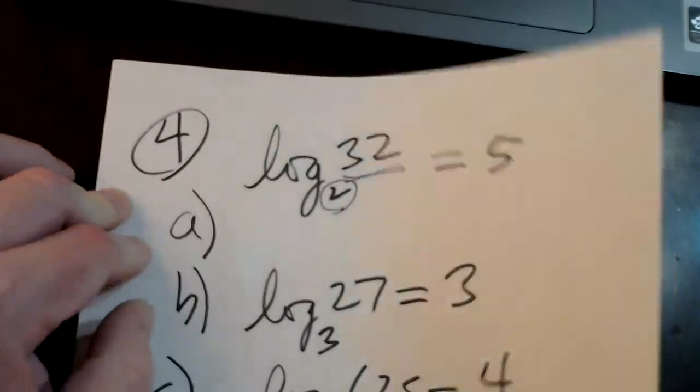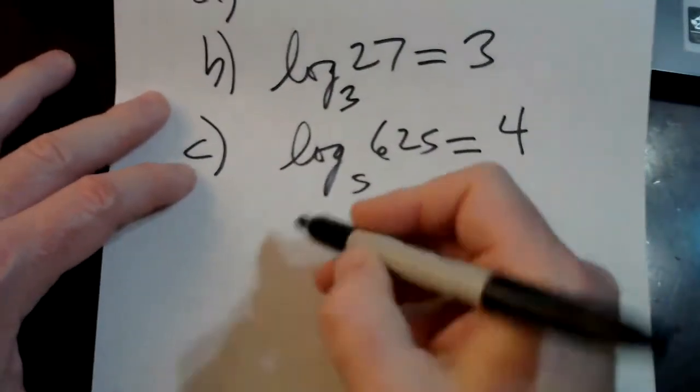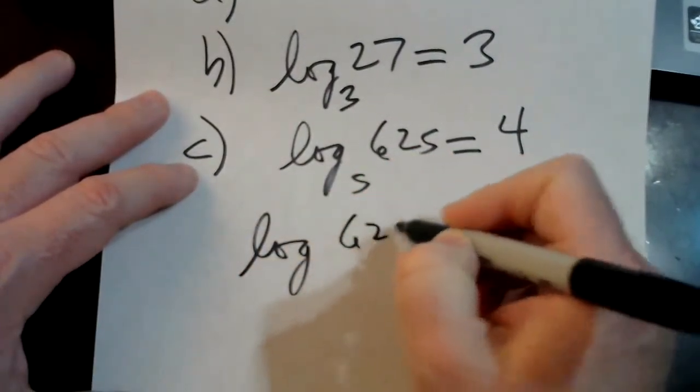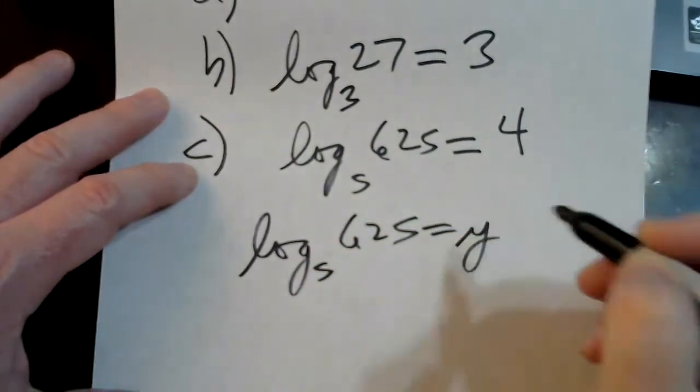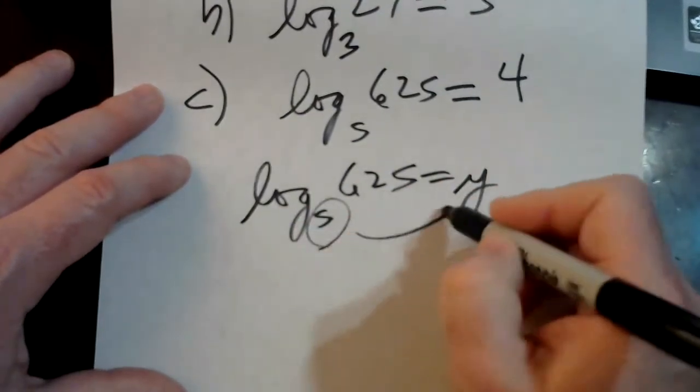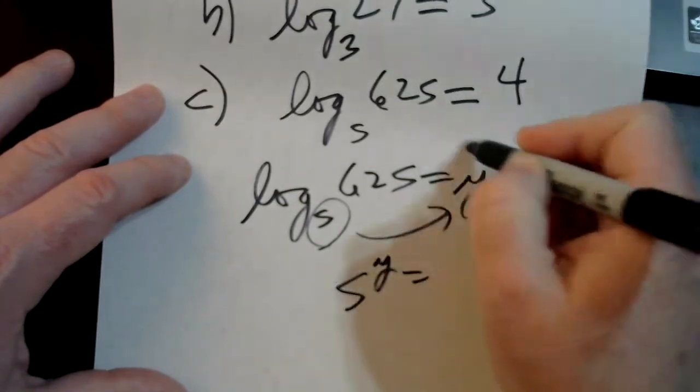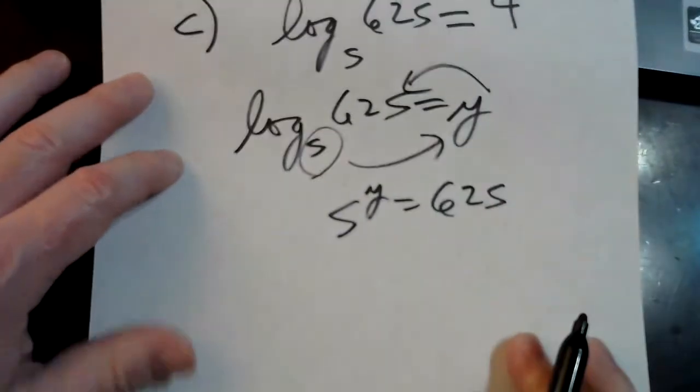All right. By the way, let me give you another reason why that works. This is the way I used to do these problems. Just set it equal to y, convert it to exponential form, and then solve that exponential equation.